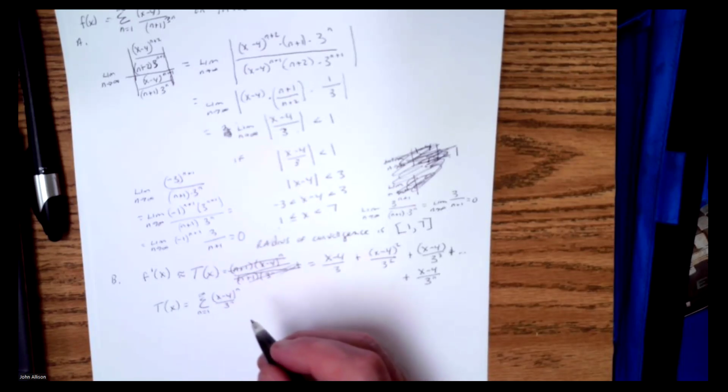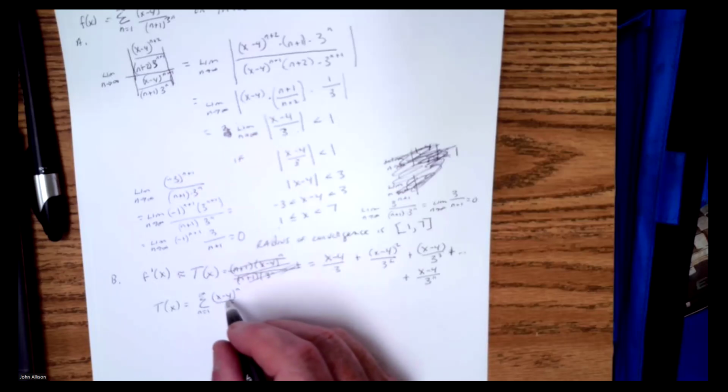This is okay, this is the derivative. It's not going to include the endpoint in the interval of convergence of the Taylor series. x equals 7.